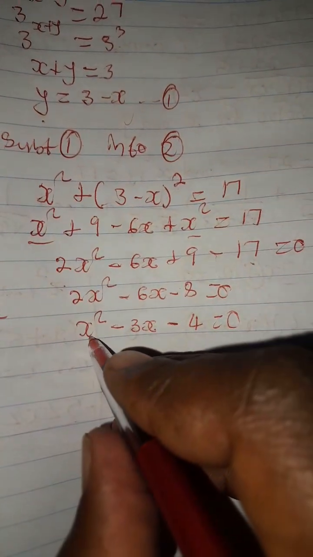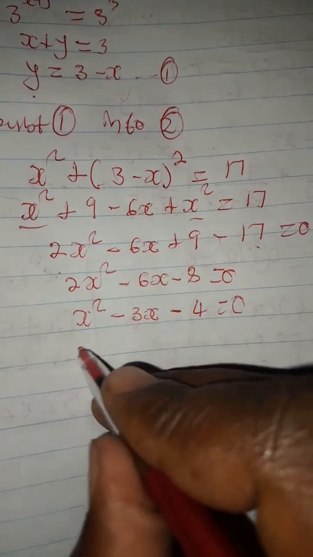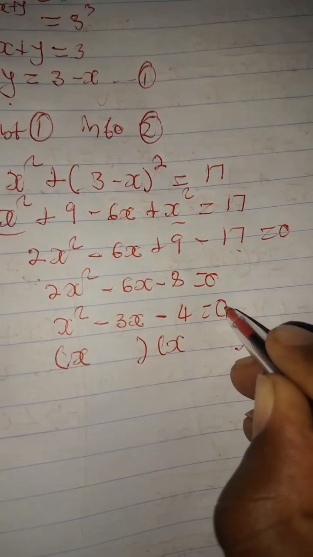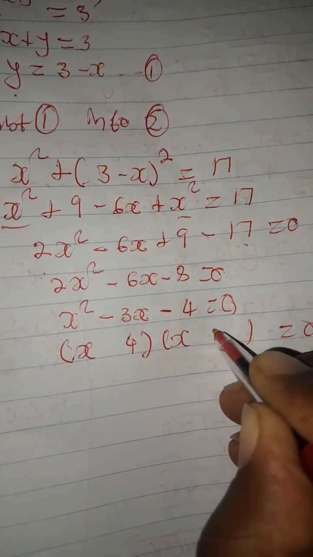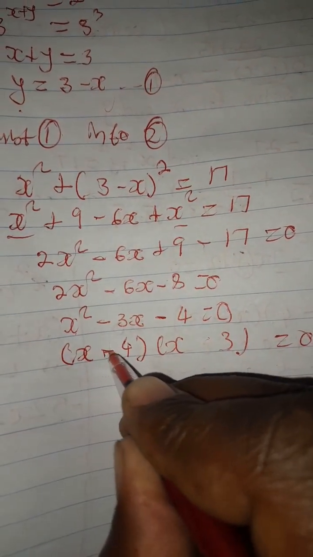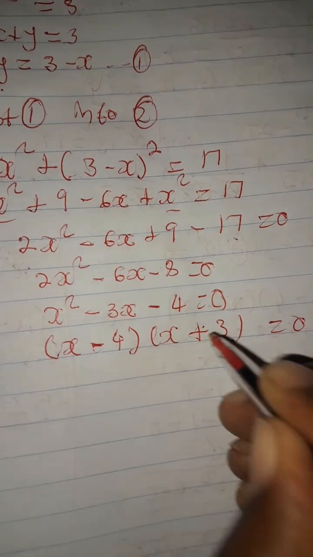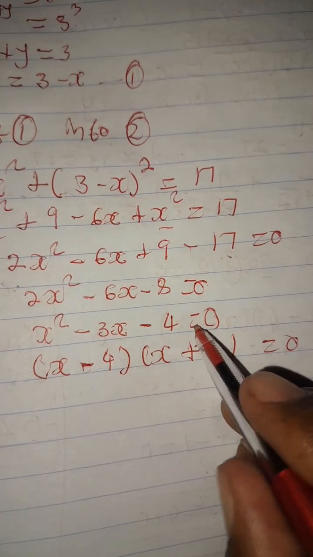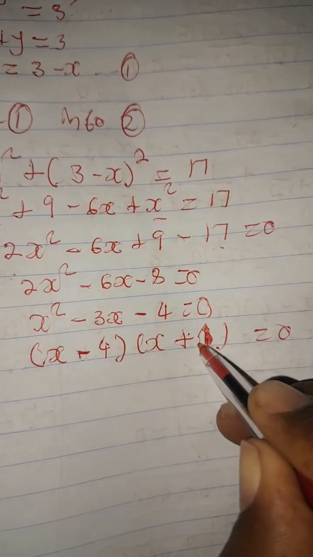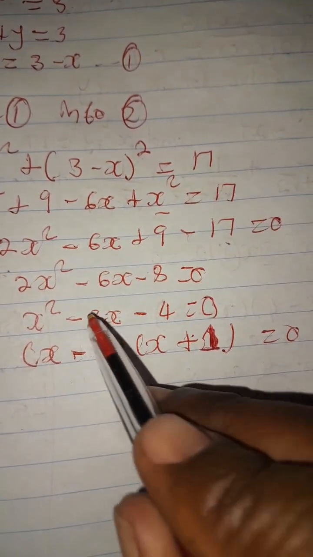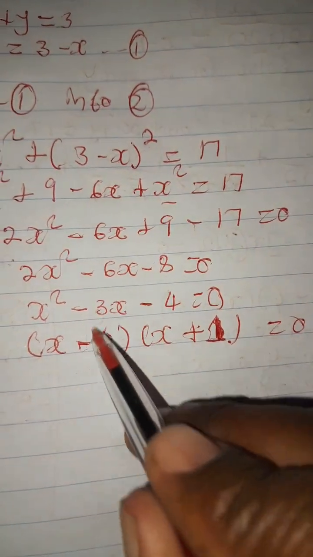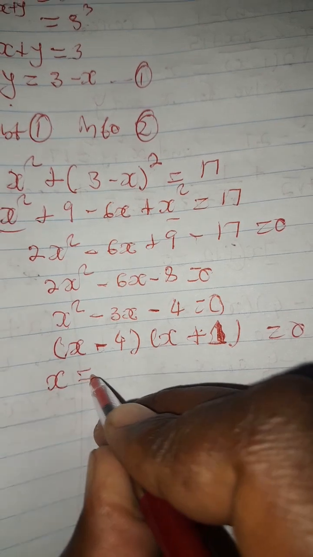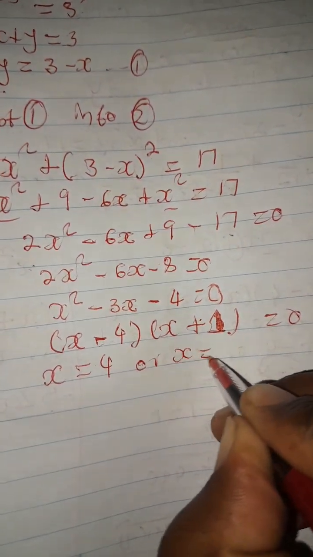Because 2 goes 4 times here, goes 3 times here. So let's factorize. This is x and x, equated to 0. Since our last term is negative, we'll have different signs. So we have 4, 4 will get a negative sign, and this will get a positive sign. Oh, it's 4 and 1, sorry, not 3. Where did I get 3? Factors of 4 and 1 will give us minus 3, because negative 4 plus 1 is negative 3. Negative 4 times 1 is negative 4. So we are sure now. Then equate everything to 0. x becomes 4, or x becomes negative 1.